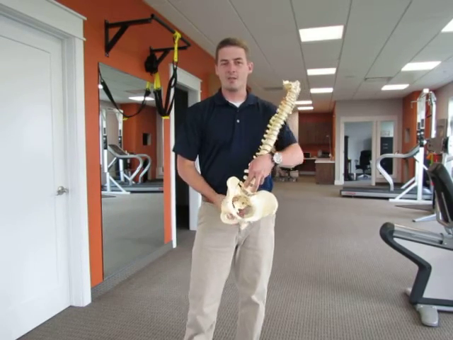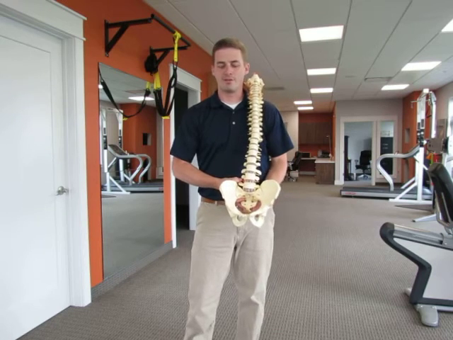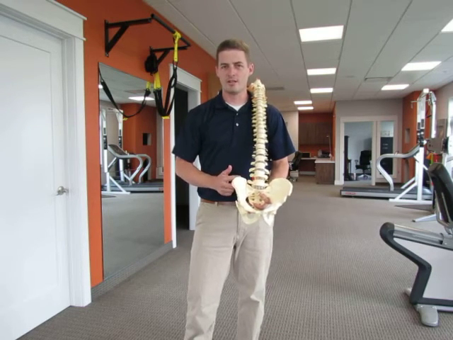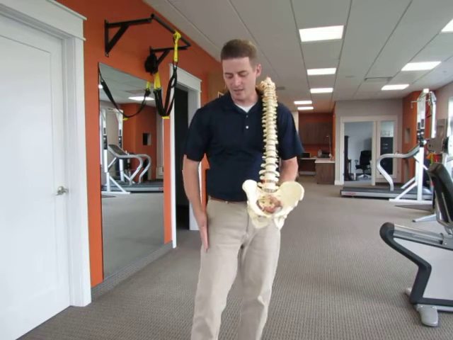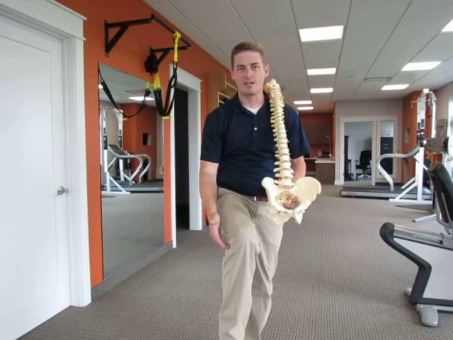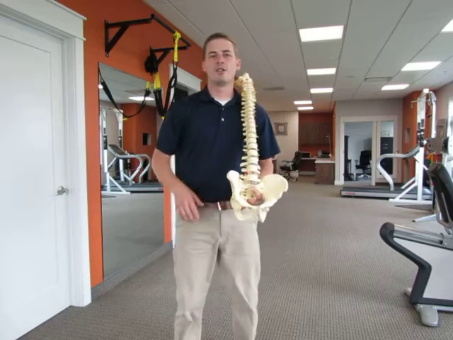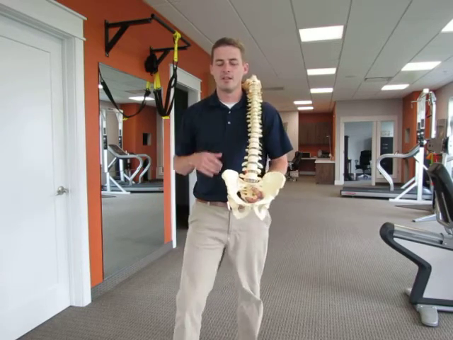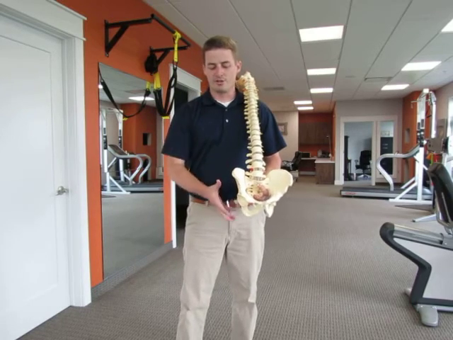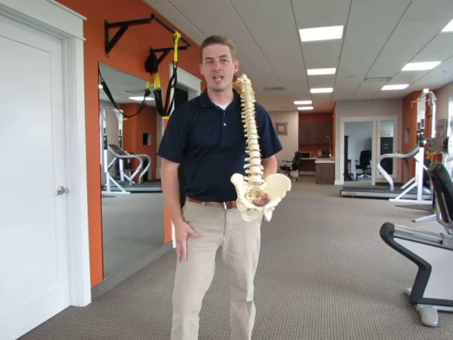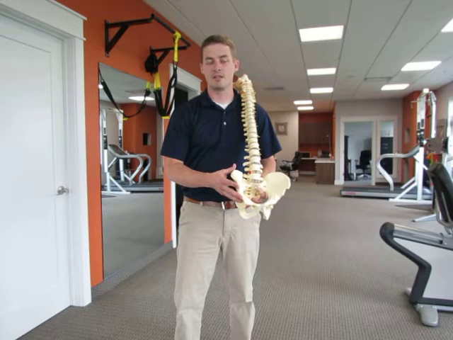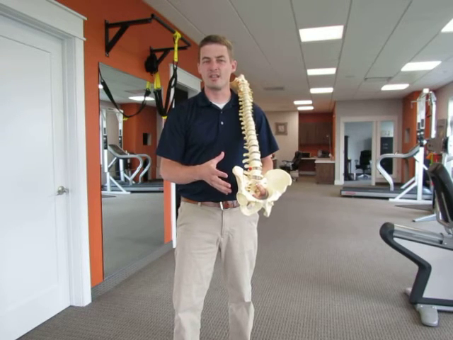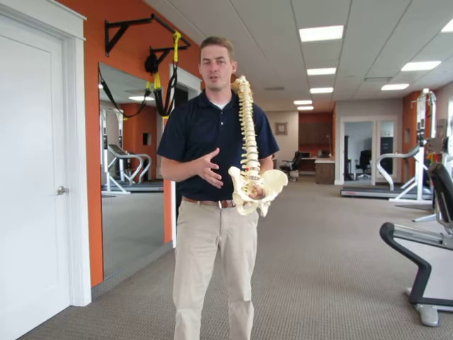So if we look at the anatomy of the IT band again, if you remember from the last video, the IT band starts up here on the pelvis and it travels down the outside of the leg and it inserts right here on the outside of the knee. So that's where we can have friction here on the outside of the knee or up at the hip. So there are a lot of muscles around the hip and leg that attach to the IT band. The tension on it is controlled by the muscles that attach to it.